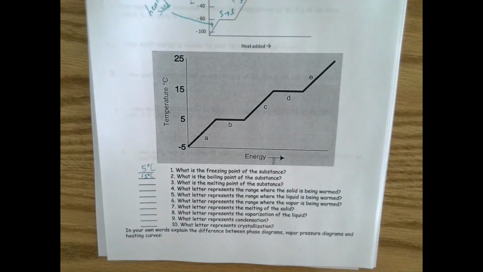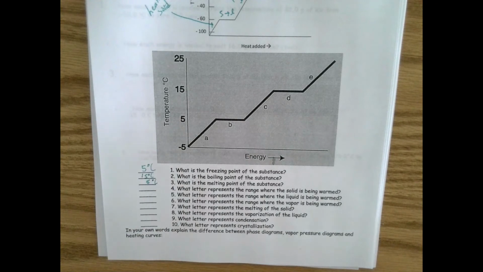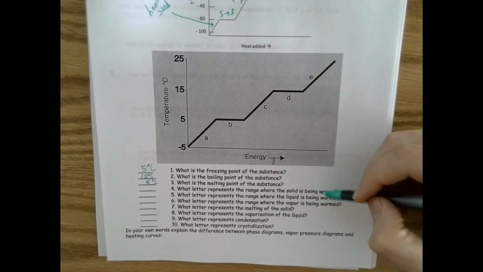Then it asks, what is the melting point of the substance? We know that melting and freezing are opposite processes. So both melting and freezing happen at 5 degrees Celsius. Then it asks, what letter represents the range where the solid is being warmed?